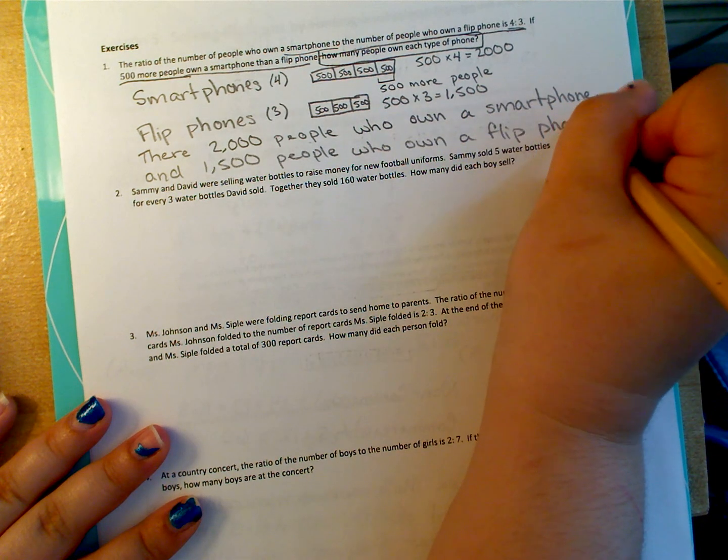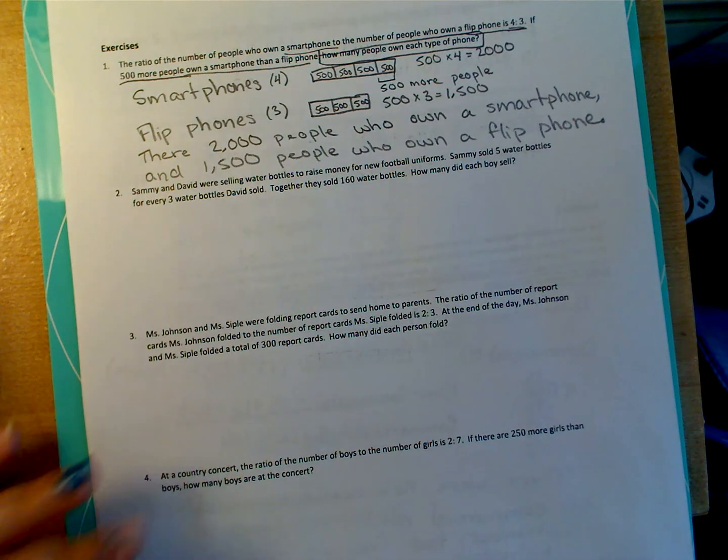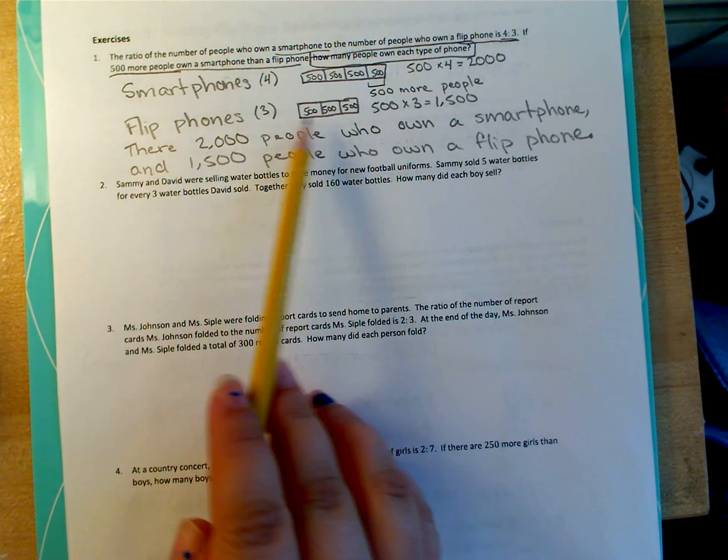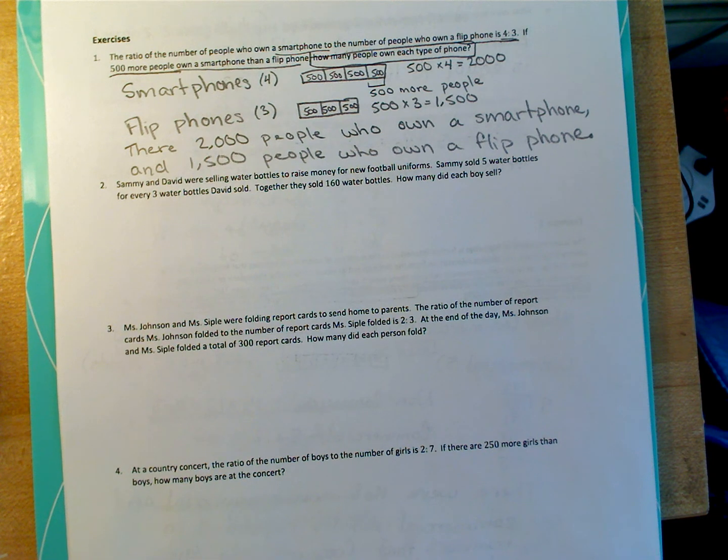All right. So we successfully drew our tape diagram, figured out the value of each box, and were able to write a complete sentence answering our question on how many people own each type of phone.